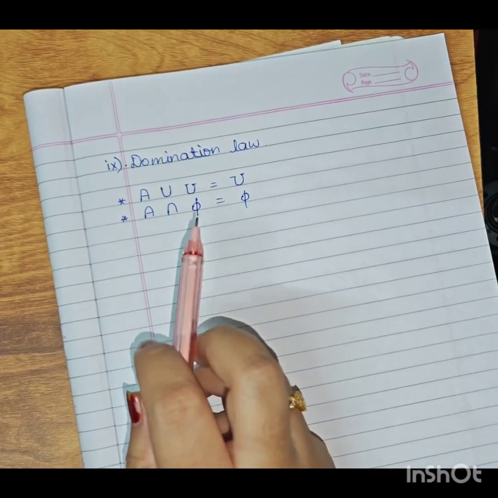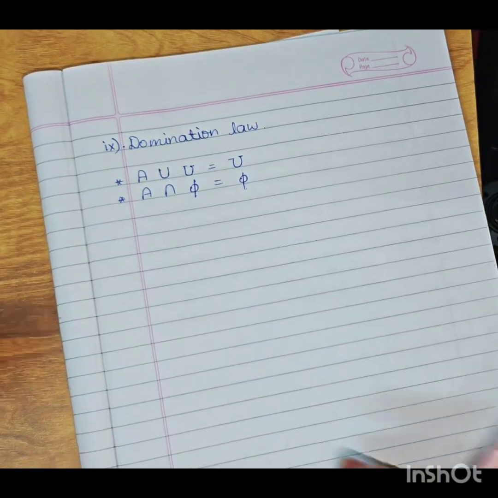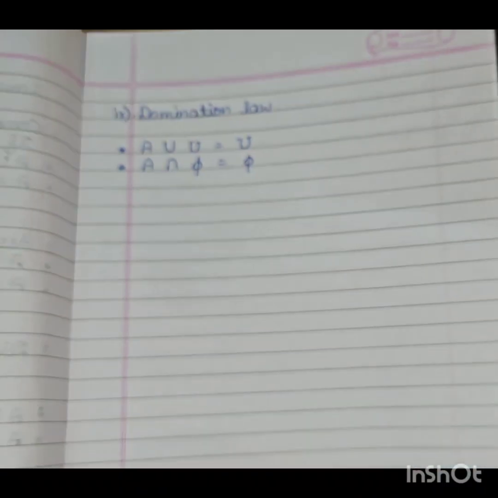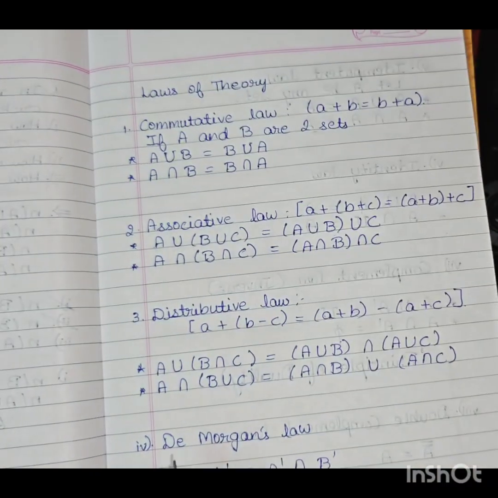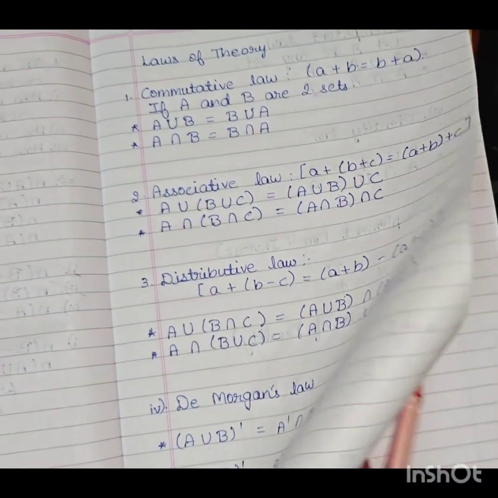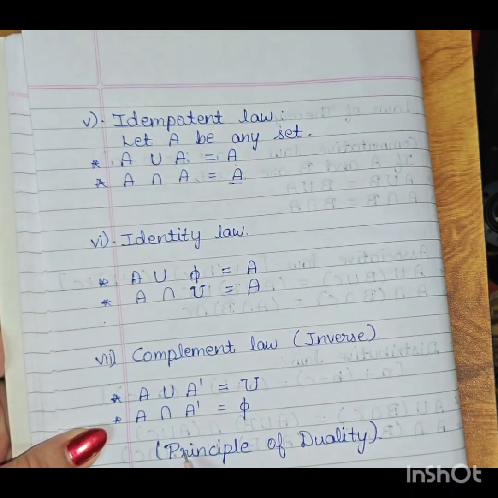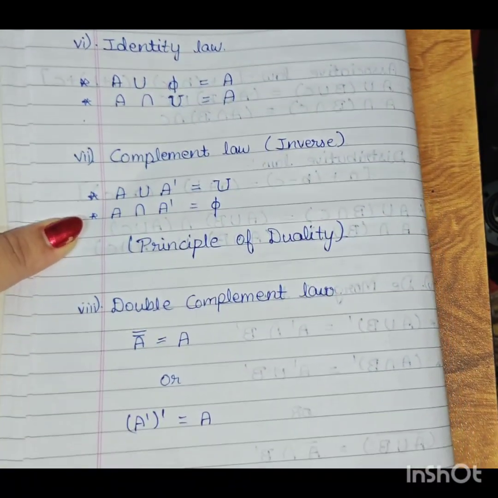So these are the main laws of set theory in discrete structure. So we have learned commutative law, associative law, distributive law, De Morgan's law, idempotent law, identity law, complement law, double complement law, and at last domination law. I hope you understood. In our next video, we will prove some laws step by step so that you will understand how to solve it in a much easier way.